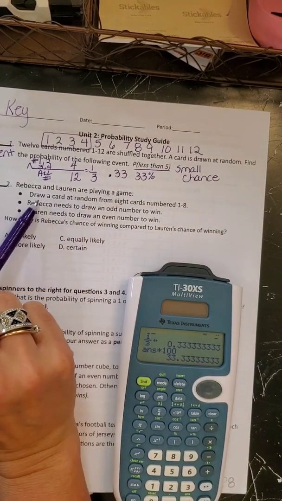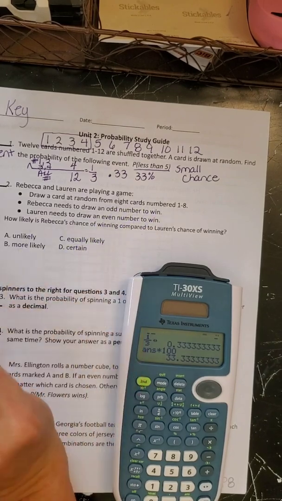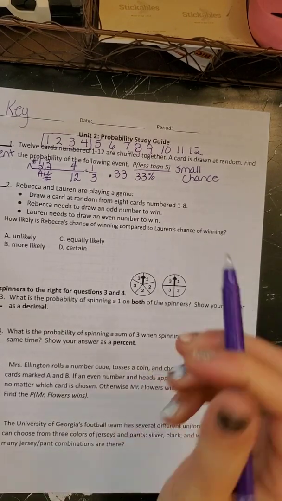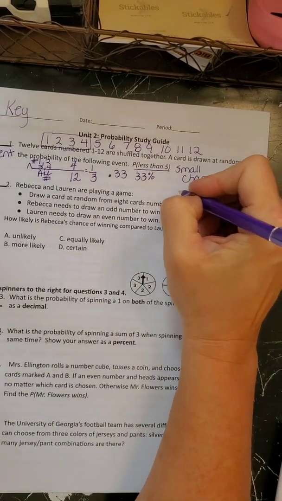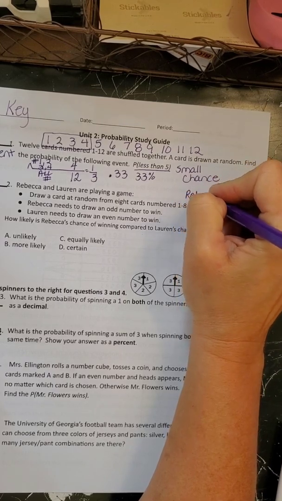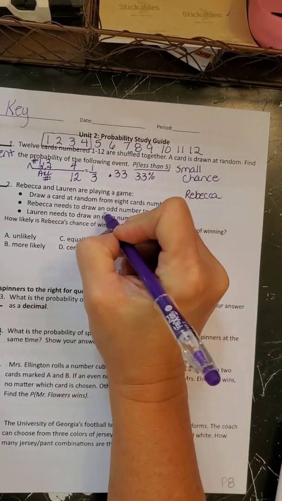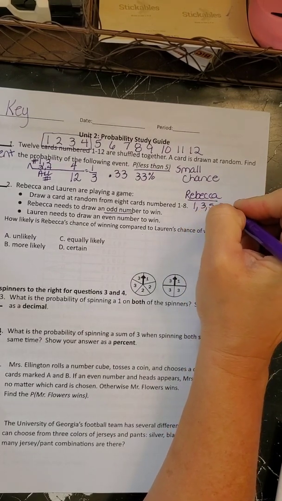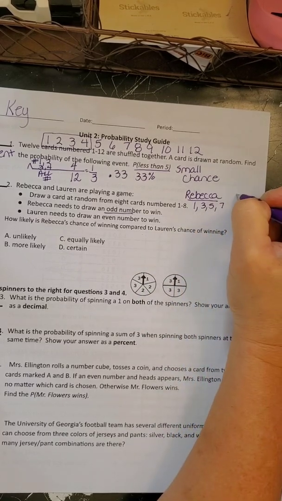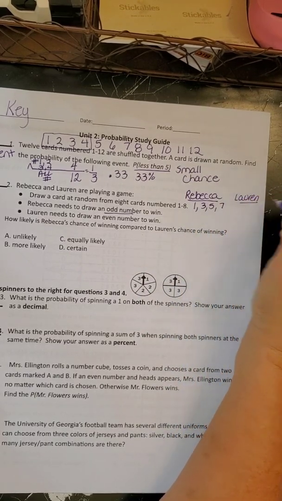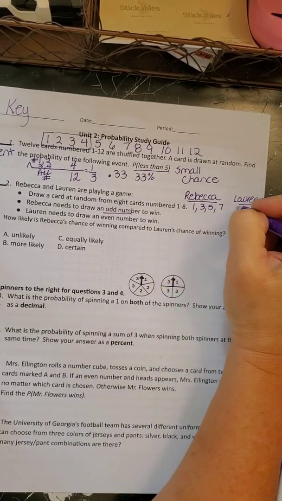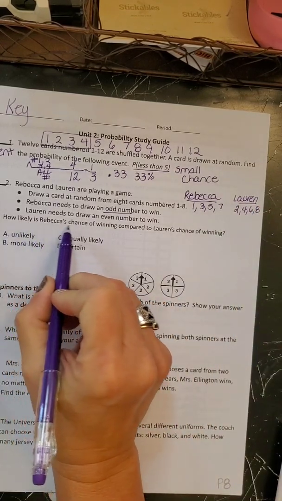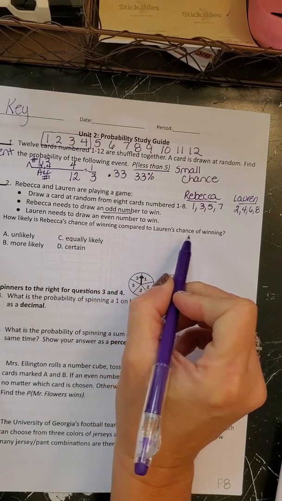Rebecca and Lauren are playing a game. Draw a card at random from 8 cards numbered 1 to 8. Rebecca needs to draw an odd number to win. Lauren needs to draw an even number to win. Okay? So Rebecca needs an odd number. So she needs a 1, a 3, a 5, and a 7. Lauren needs an even number, so she needs a 2, a 4, a 6, or an 8. How likely is Rebecca's chance of winning compared to Lauren's chance of winning?